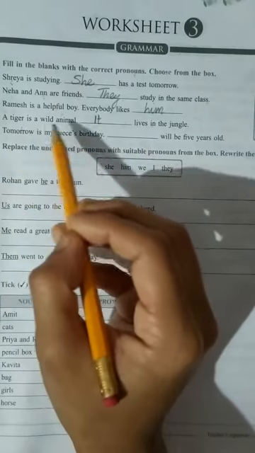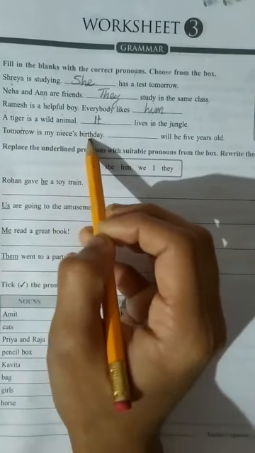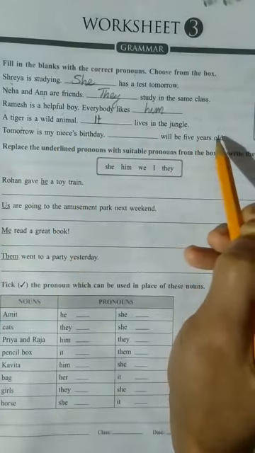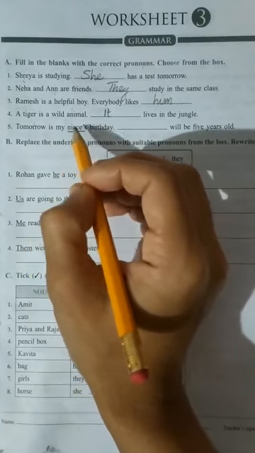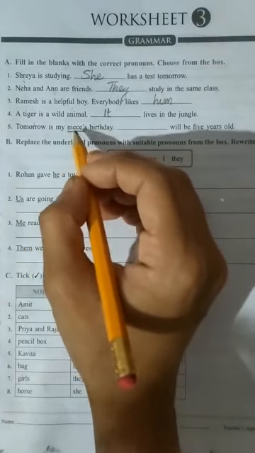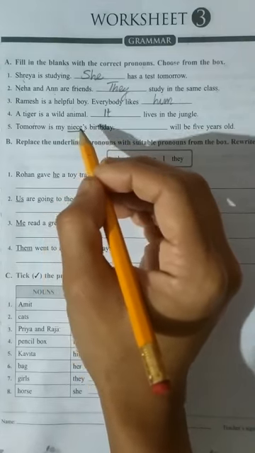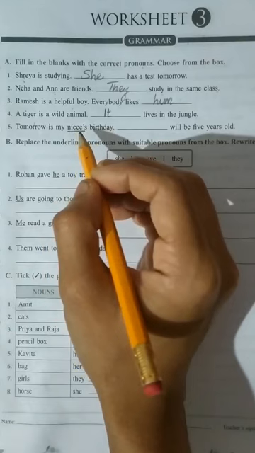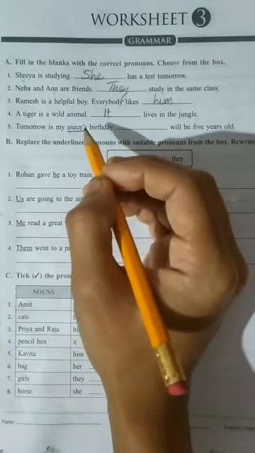Next. Tomorrow is my niece's birthday. Dash will be 5 years old. What is the meaning of niece? Niece means the daughter of your brother or sister. Okay. Niece. Niece means the daughter of your brother or sister.